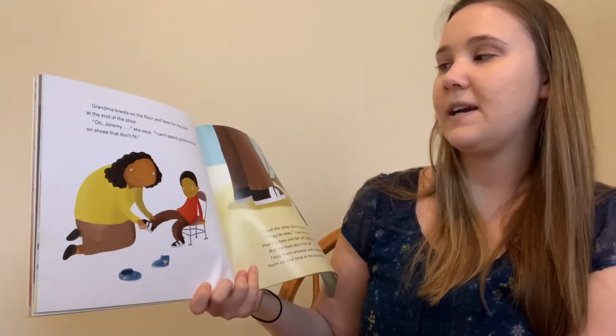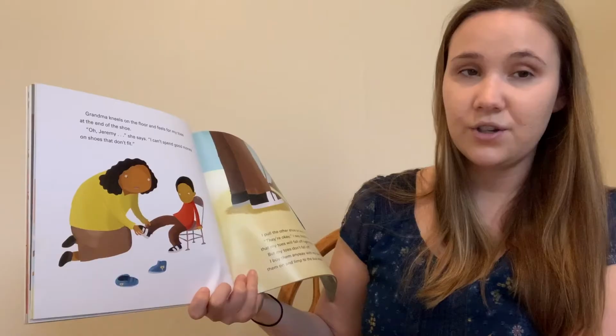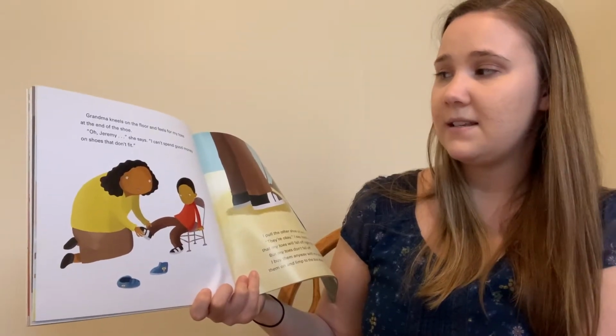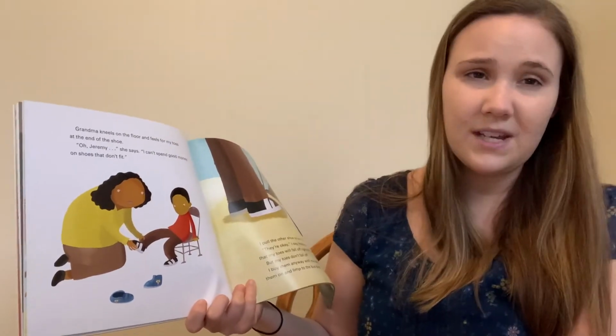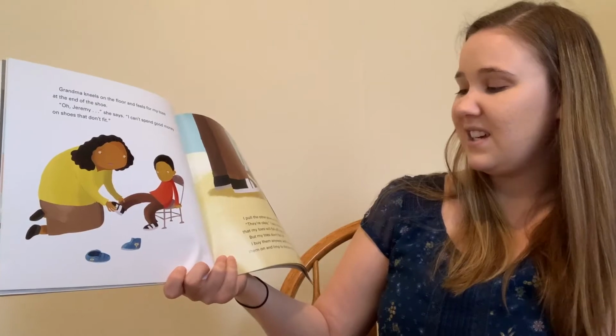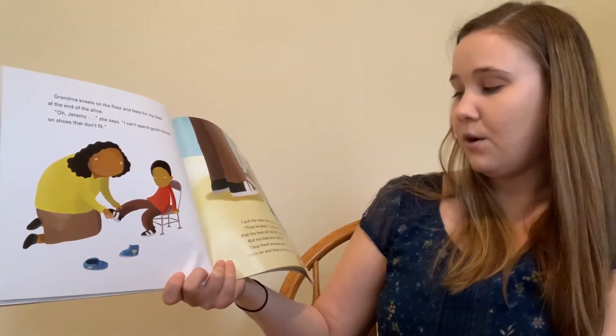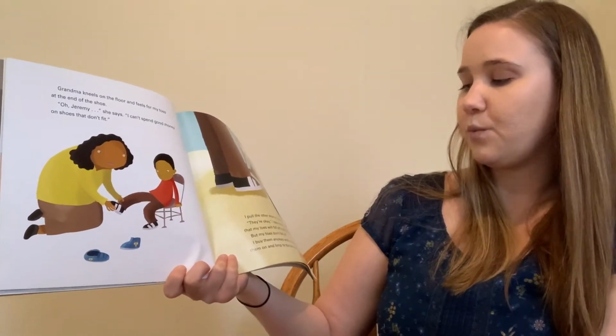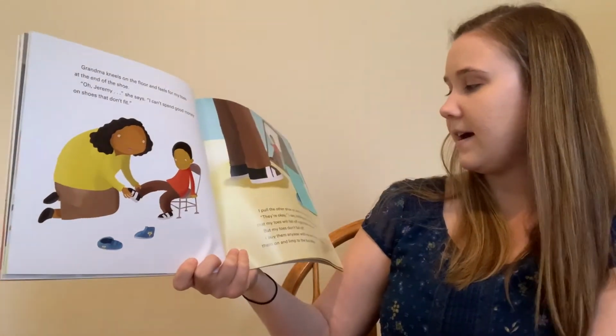Grandma kneels on the floor and feels for my toes at the end of the shoe. Oh, Jeremy, she says, I can't spend good money on shoes that don't fit. I pull the other shoe on and try to walk around. They're okay, I say, holding my breath and praying that my toes will fall off right then and there.